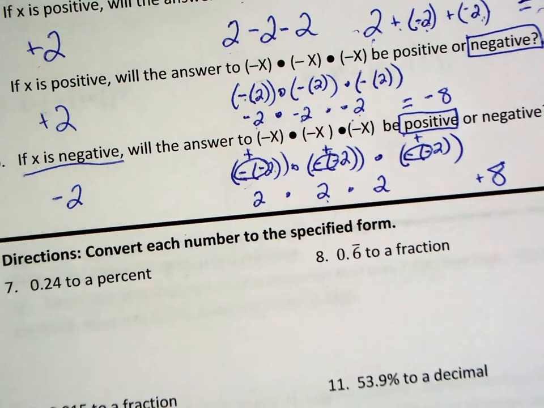Hopefully that gave you a good understanding of how to be able to solve problems like this. You don't always have to think of them in terms of x's, but rather substitute an x value in that will be easy for you to solve the expression.